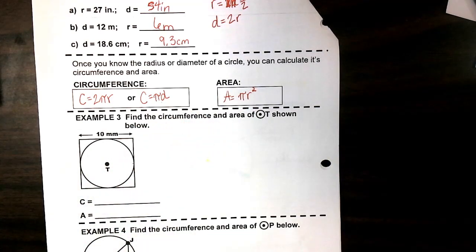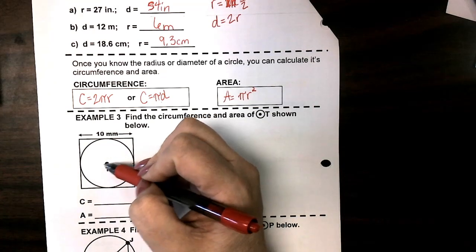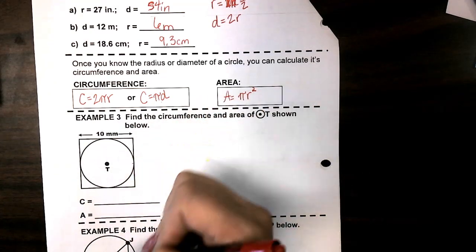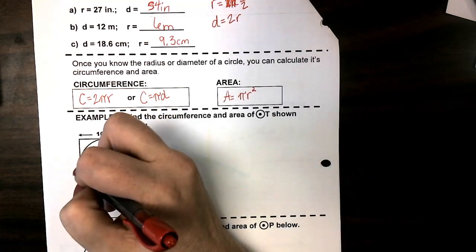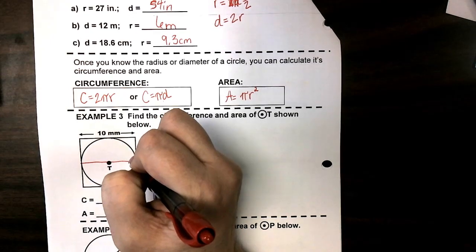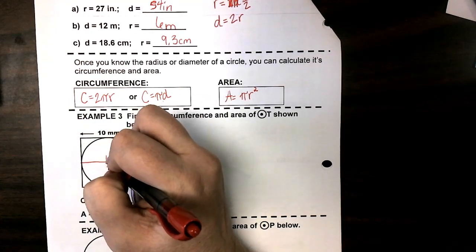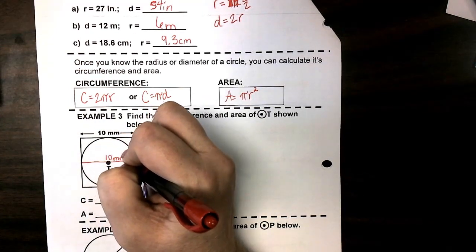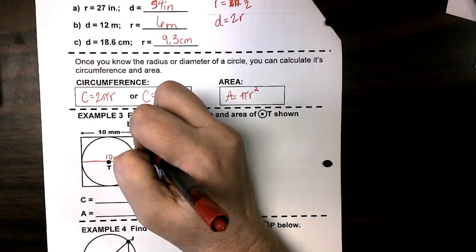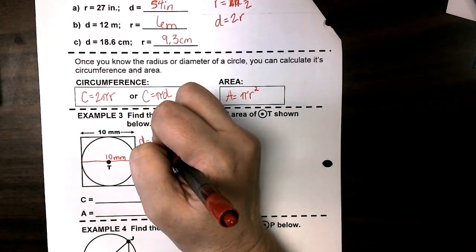Therefore, the quadrilateral is a square because we know that circles are the same distance all the way across, right? So, do we know the diameter of this circle? Yes. If I draw a diameter, remember a diameter goes through the center, it has to be 10. It must be 10 because that is a square, and so that is 10 millimeters. And so our diameter is 10.